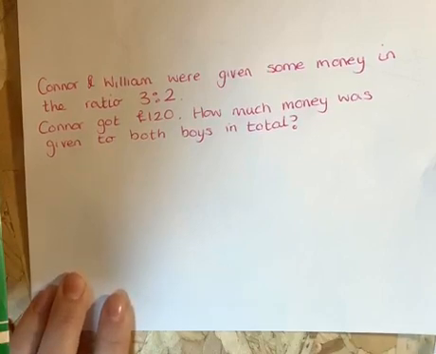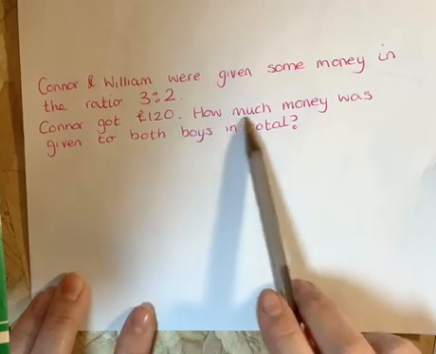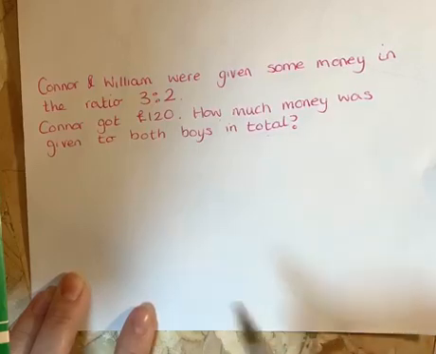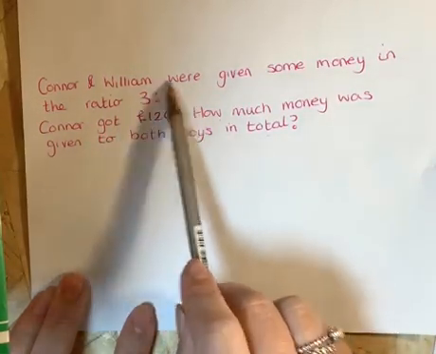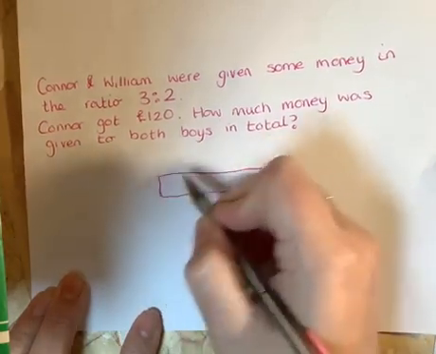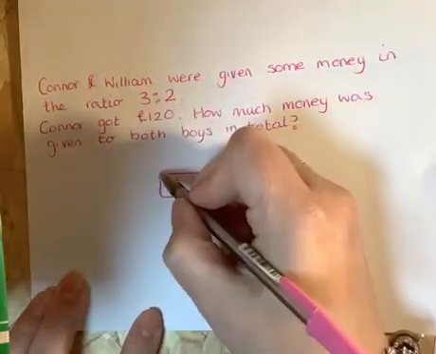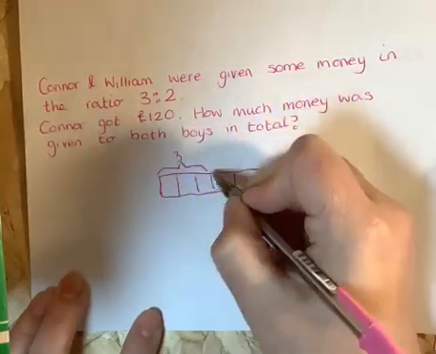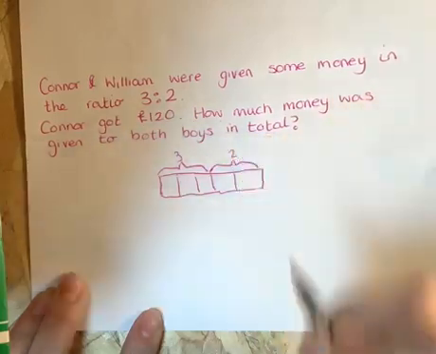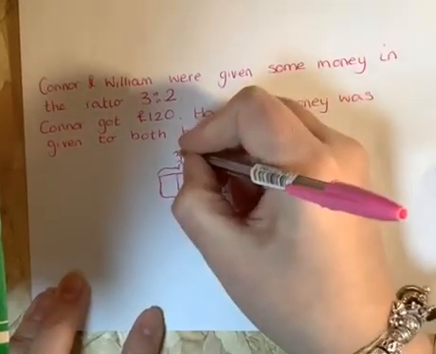Okay, Connor and William were given some money in the ratio 3:2. Connor got £120. How much money was given to both boys in total? Now the question's different because it asks for the total amount of money. We're going to start it in the same way. We know that they were given the money in the ratio 3:2. So we're going to start with our bar model, okay, with 5 parts. 1, 2, 3, 4, 5. And we know that Connor was given 3 parts and William got 2. Okay, the information that we've got then is Connor got £120.